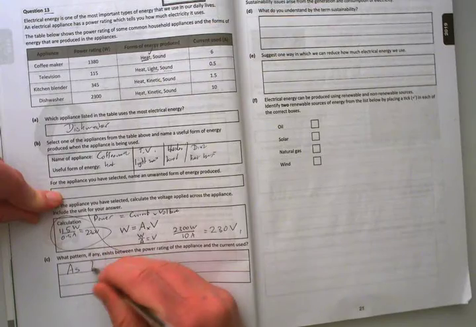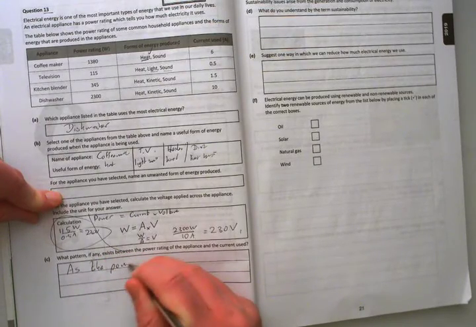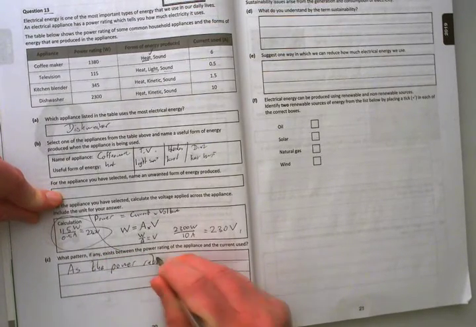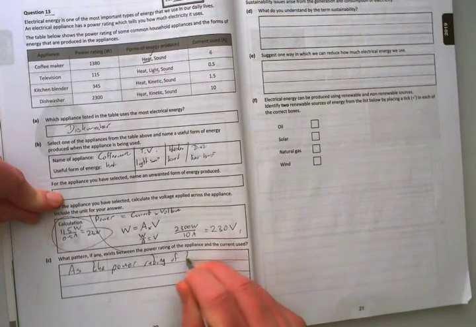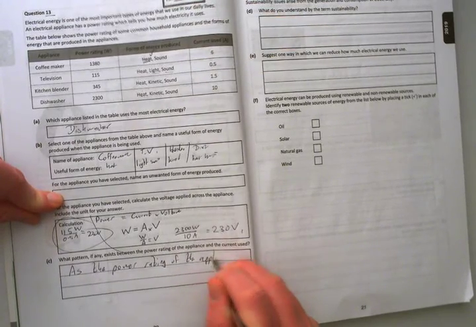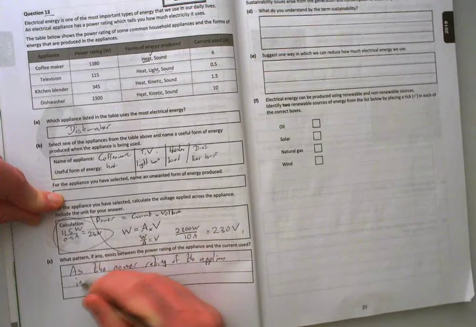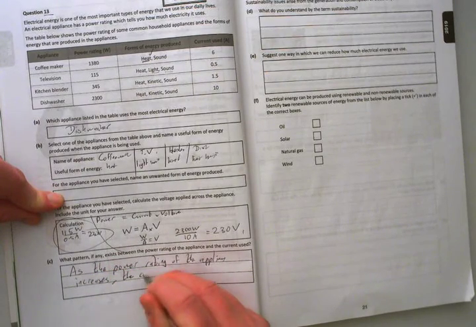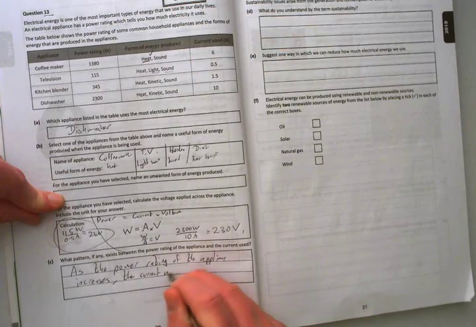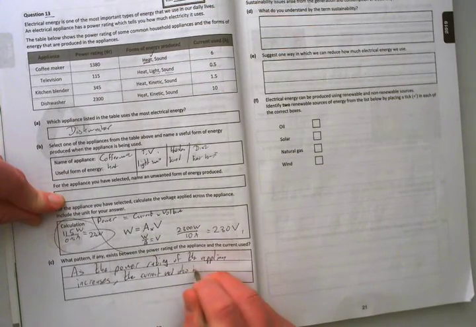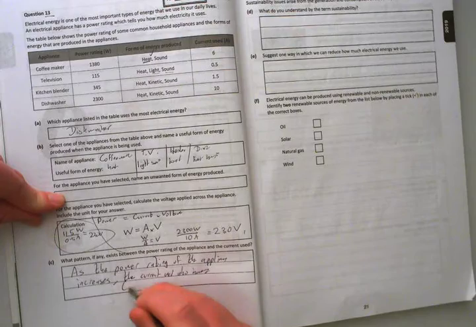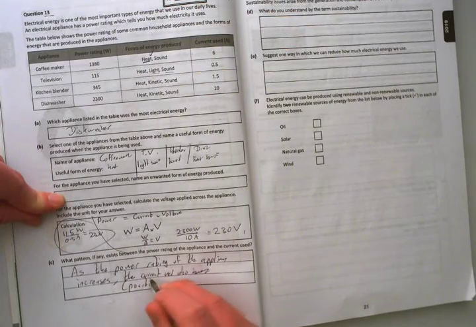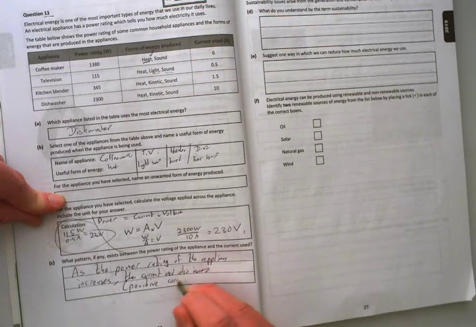So as the power rating of the appliance increases, the current used also increases. You might know as well that a positive correlation is the name for that type of relationship. Okay, let's keep cracking on.